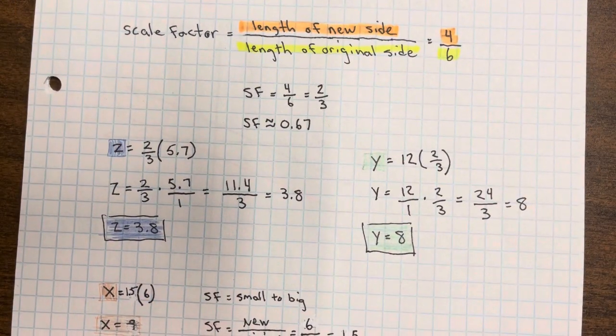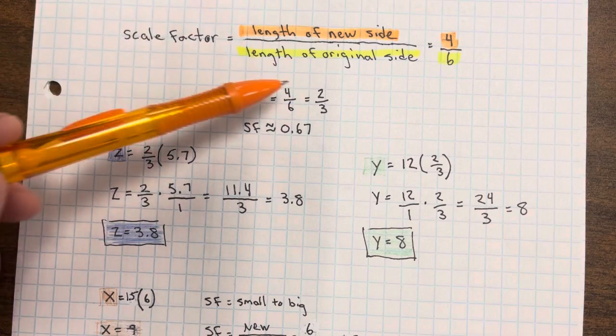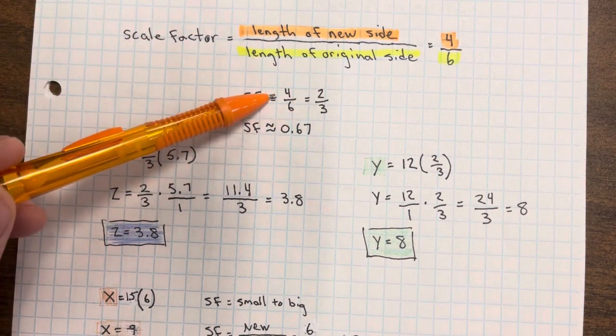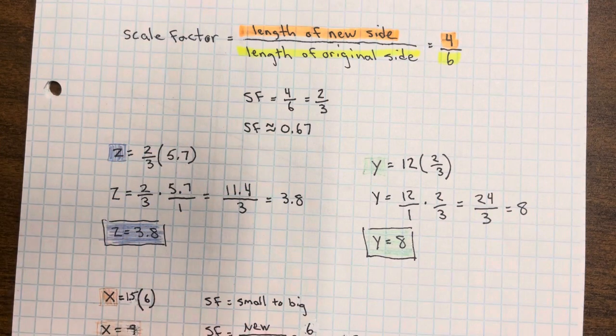We take the same two corresponding values that we had before, but instead of 4 over 6, it's going to be 6 over 4, because the new is the big and the original is the small. We're going from small to big. So we get a scale factor of 6 divided by 4, which equals 1.5.